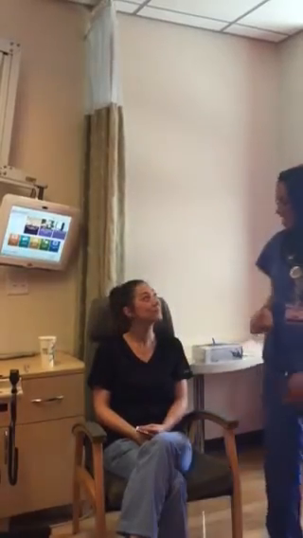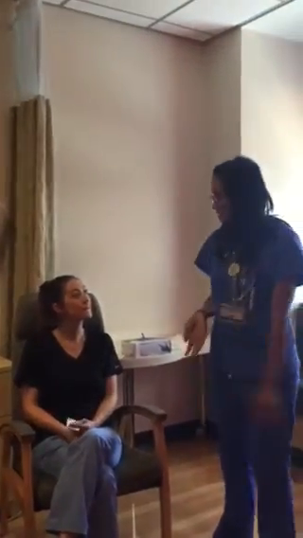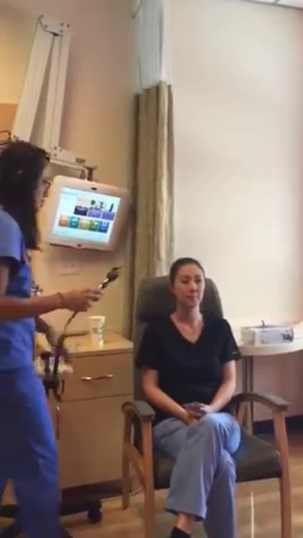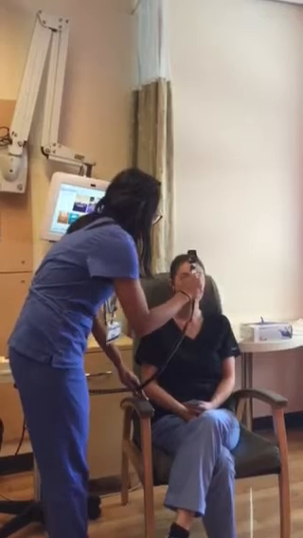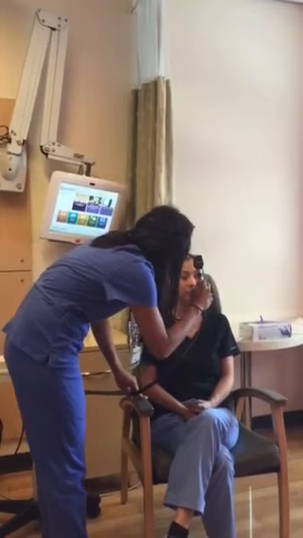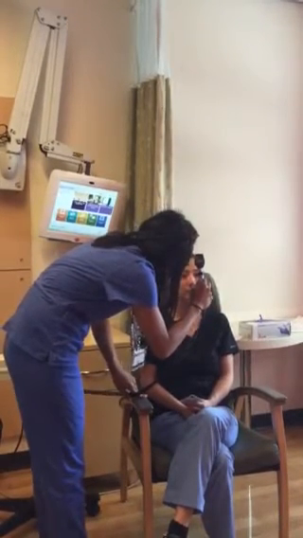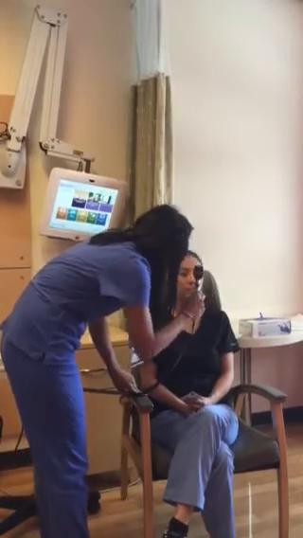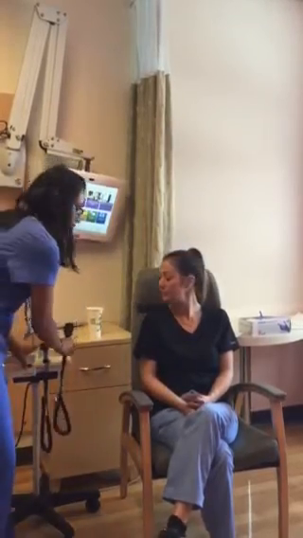So next I'm going to check your corneal light reflex. So you can go ahead, look straight, and I am just going to put this light, focus it on the bridge of her nose, and I'm going to watch our patient's pupils, see if they constrict. Perfect, and they are symmetrical.